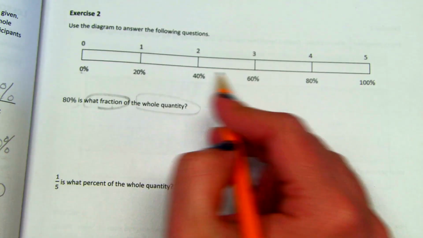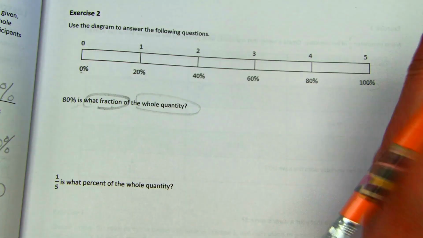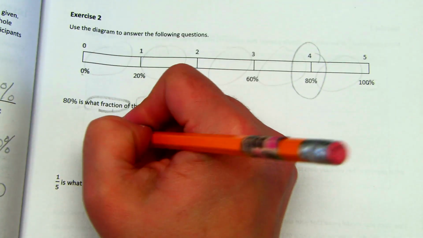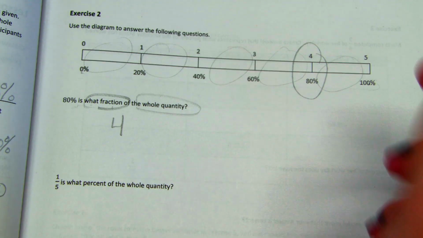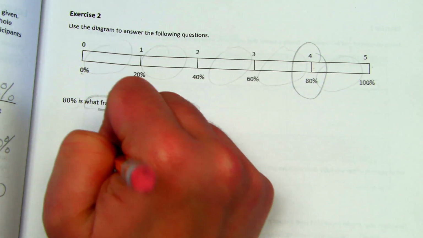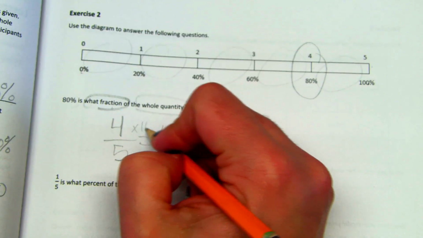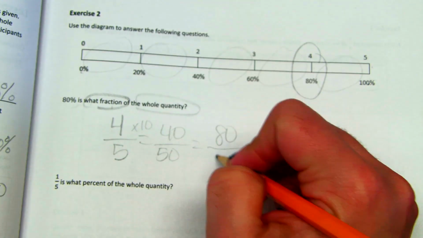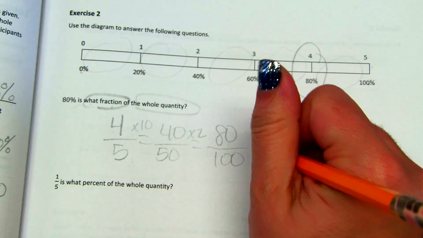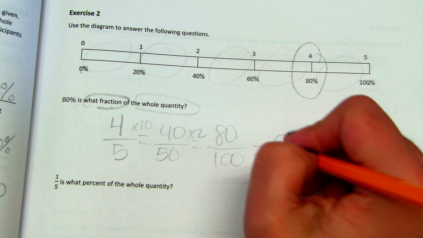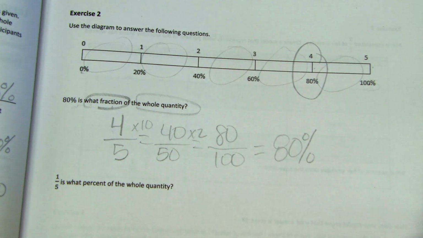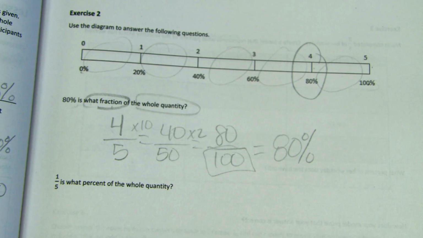Because if this is 0% and this is 100%, that means that each of these is a part of the whole thing, right? So at 80%, we are at 4, but 4 out of how many? 5 total. So we're at 4 out of 5, which is 4/5, which is the same as 40/50, multiplied by 10, which is the same as 80 out of 100. If we multiply by 2, which gives us 80%. Percent is always out of 100.